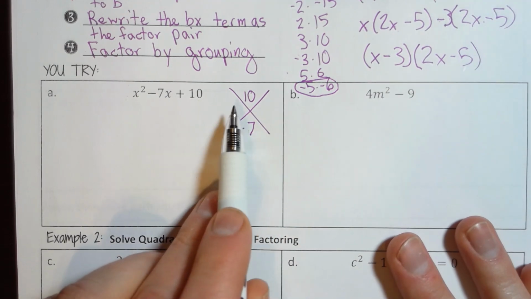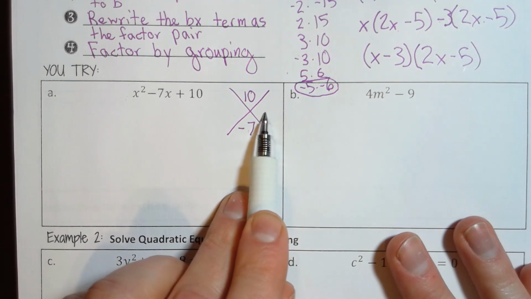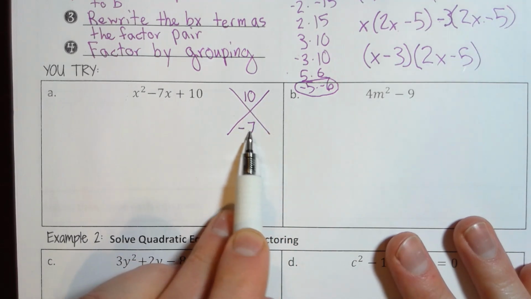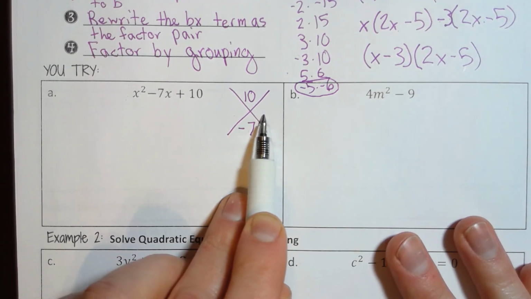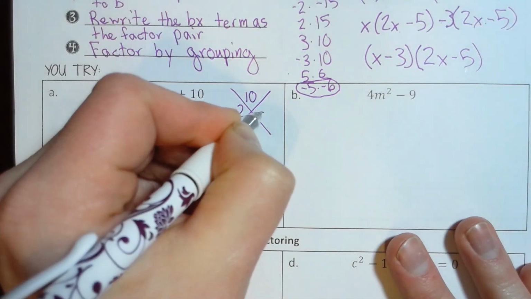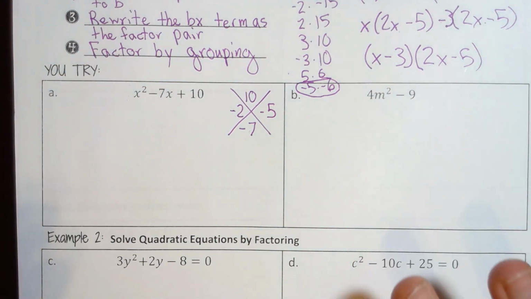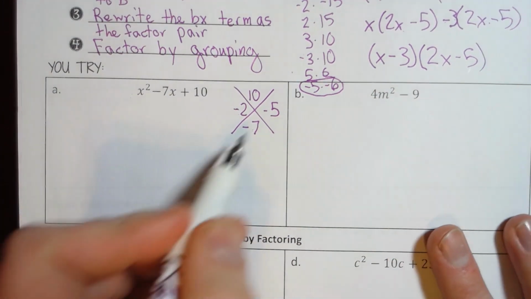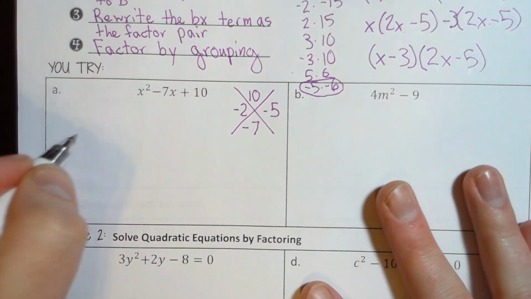Well, how about negative 2 times negative 5 is 10. Negative 2 plus negative 5 is negative 7. There it is. We've done it. Okay, so we've got our two ideas here that we're going to change this to.